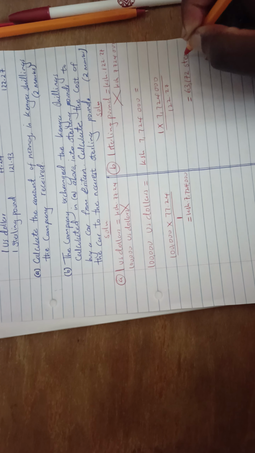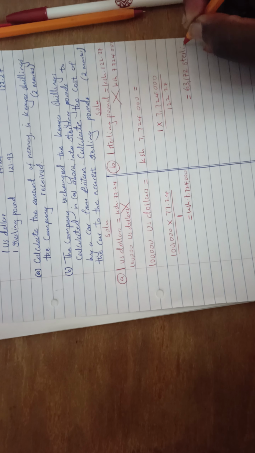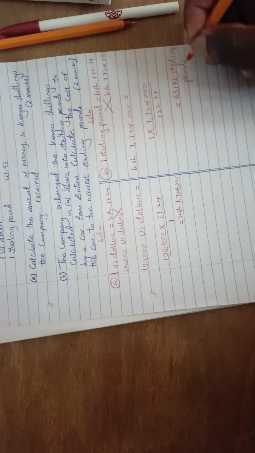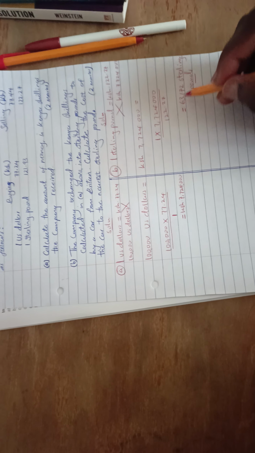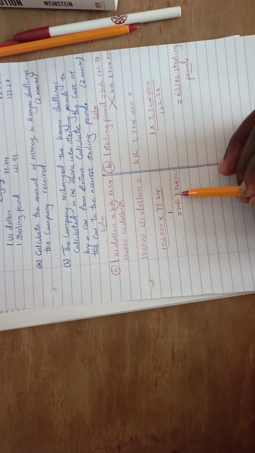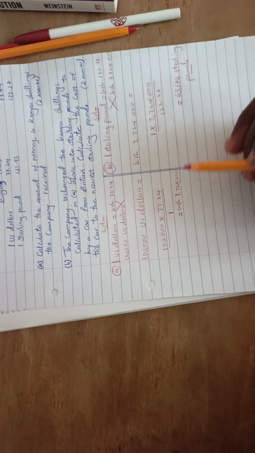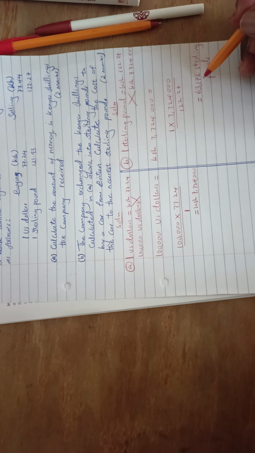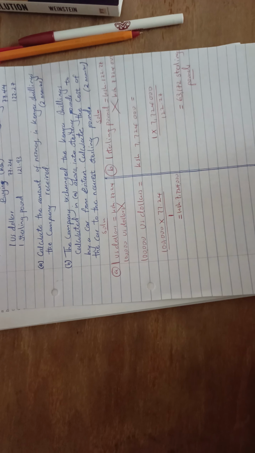So 63,172 sterling pounds is what is equivalent to 7,724,000 Kenya shillings. So this means that this was the cost of that car in sterling pounds in Britain.